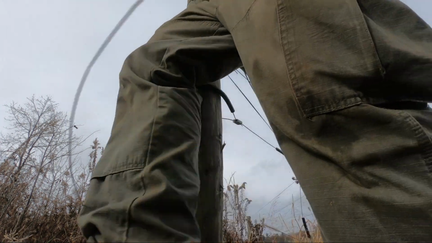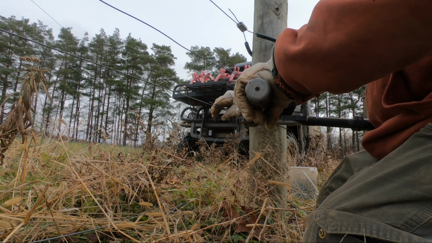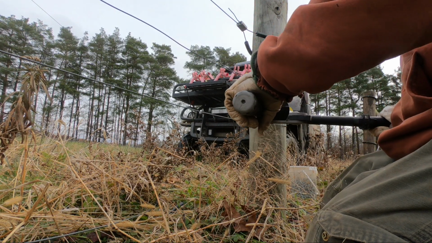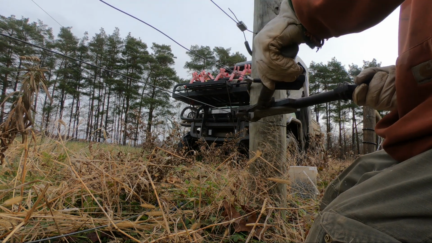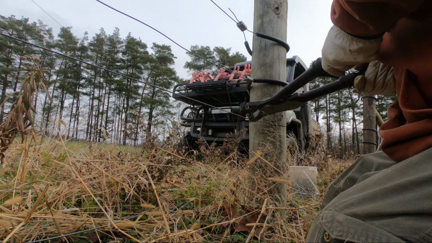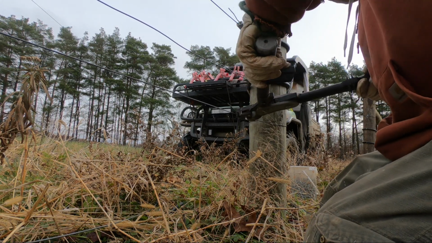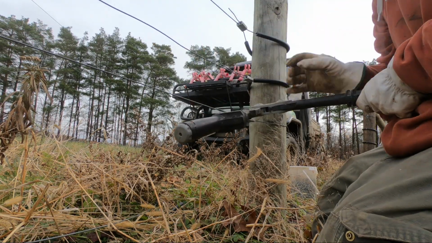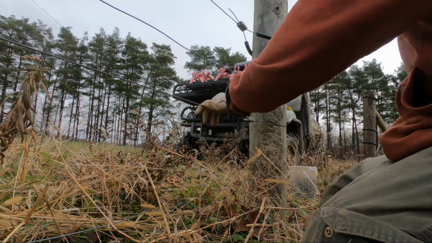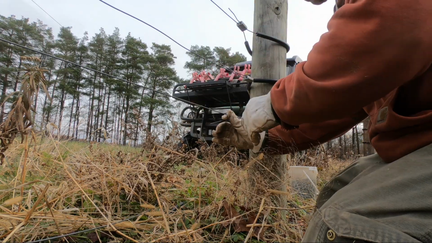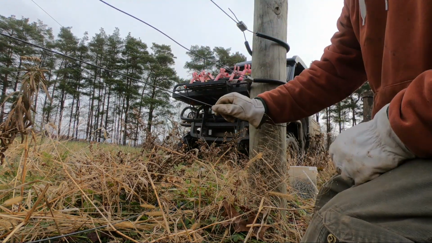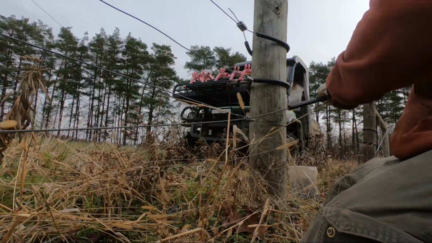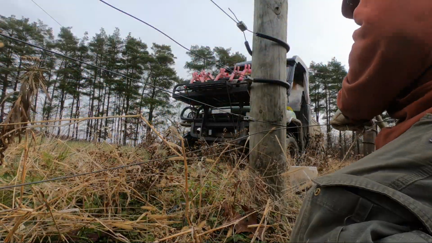I hate fast locks. The reason we're using fast locks on this is they're a lot cheaper than strainers.